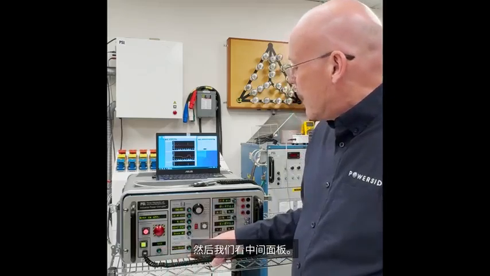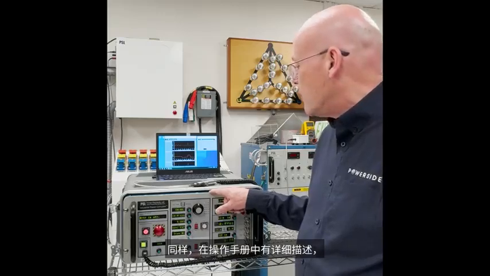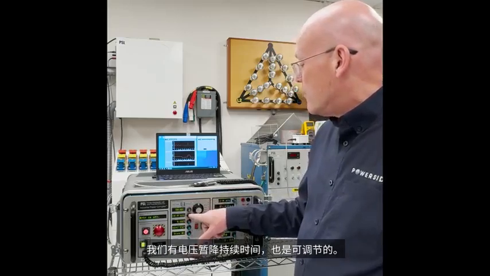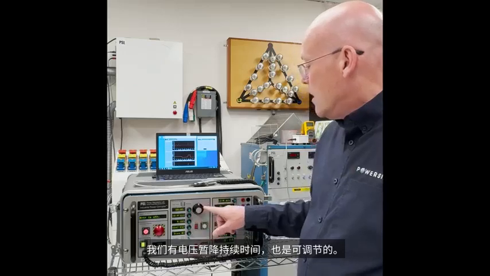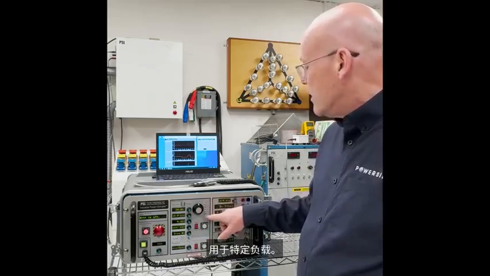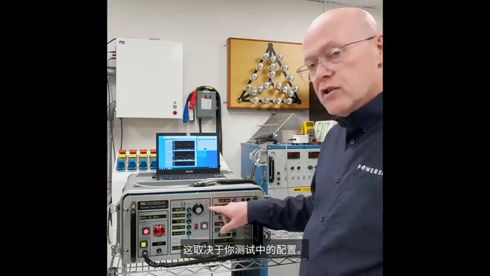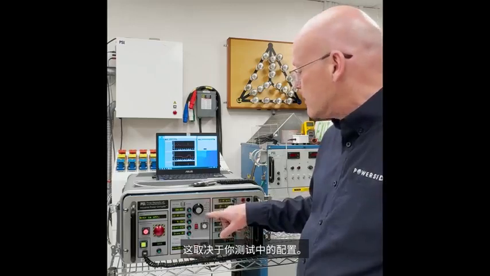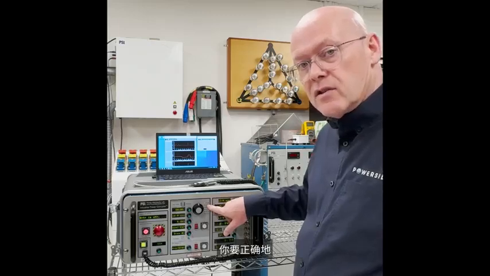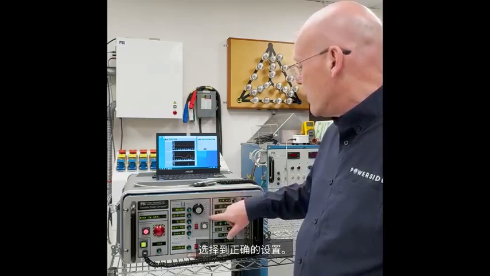And then we go to the middle panel. Again, all of this is described adequately in the operations manual. But here we have amplitude of sag, which is adjustable. We have the duration of the sag that's adjustable. The large knob on the right-hand side is a selector to the particular load. It could be line 1 to neutral. It could be line 1 to line 2. It just depends on your configuration and your test. But here's the selector knob. So make sure that when you're doing your test, you're sequencing through appropriately to the correct setting.